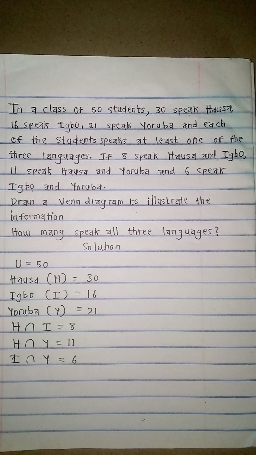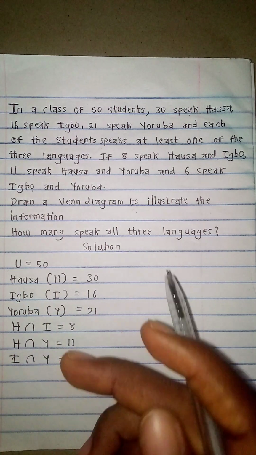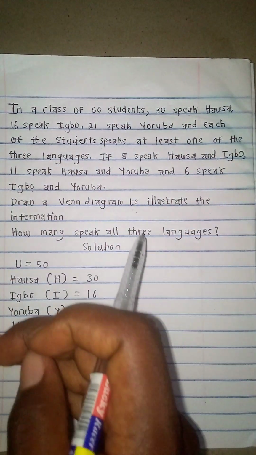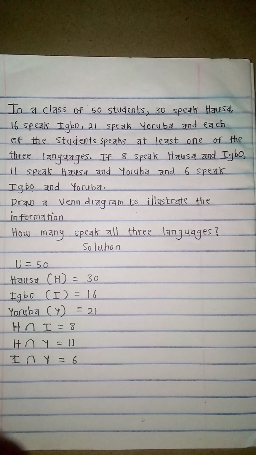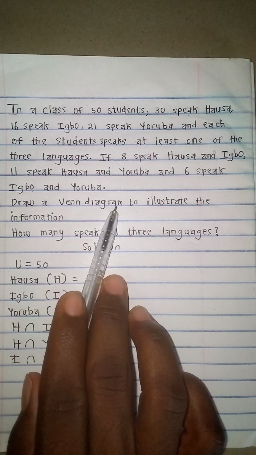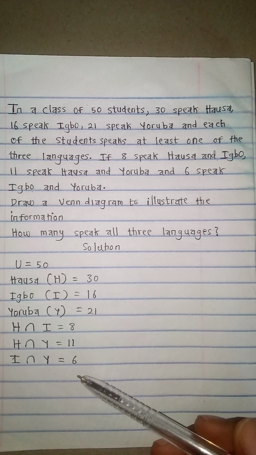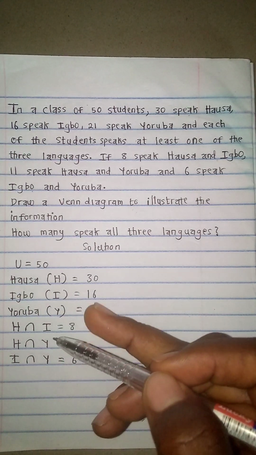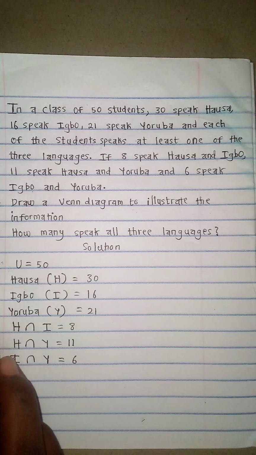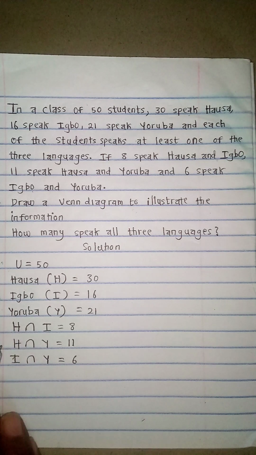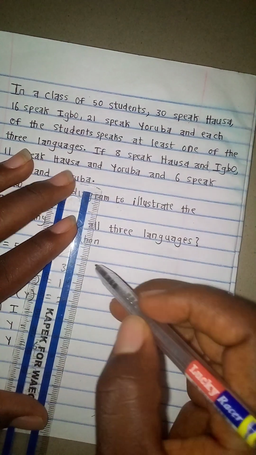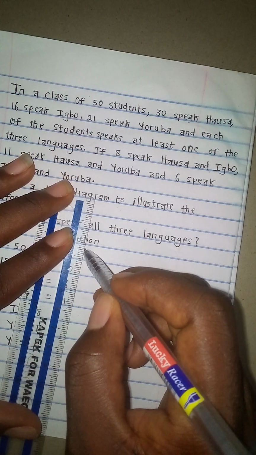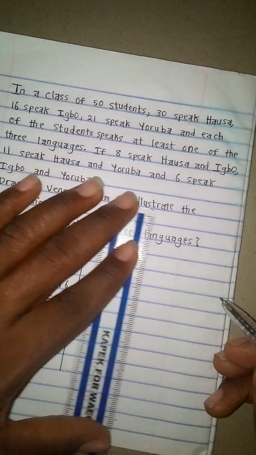Okay, now I think we are done bringing out the parameters. So this is the entire information we have in the question. The question says draw a Venn diagram to illustrate the information. So here we'll be drawing a Venn diagram to illustrate what we have written here. We have 1, 2, 3, 4, 5, 6, 7. Wow, 7 pieces of information. Okay, that's easy. So let's draw our Venn diagram. This is how to draw the Venn diagram. Okay, I'll make it big.